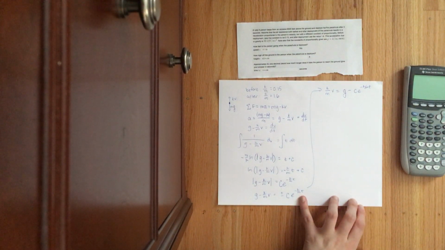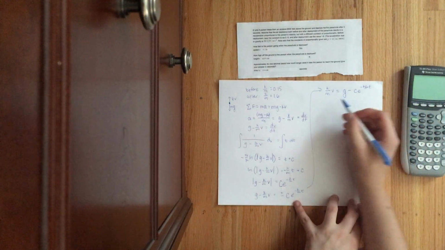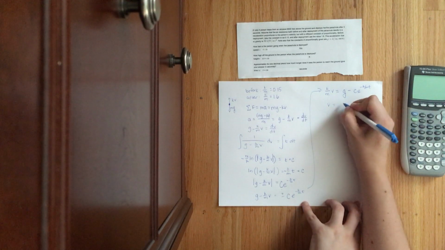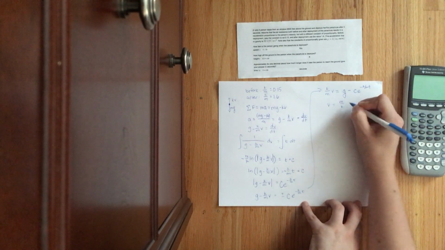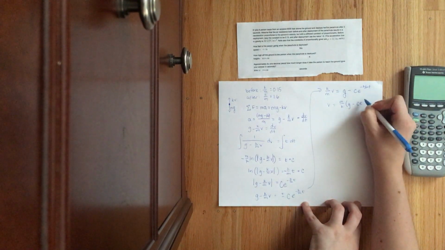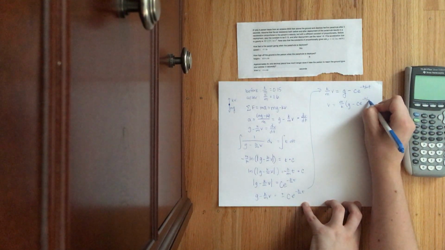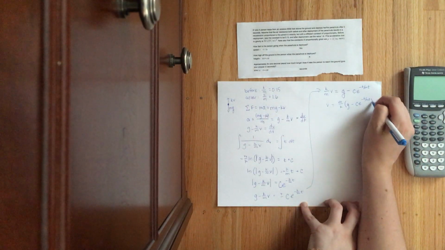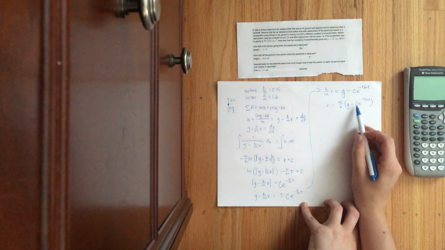So now that we have that, we can multiply this over so that it is v equals m over k times g minus c e to the negative k over m t. So now what we can do is take out this g because this is a constant.